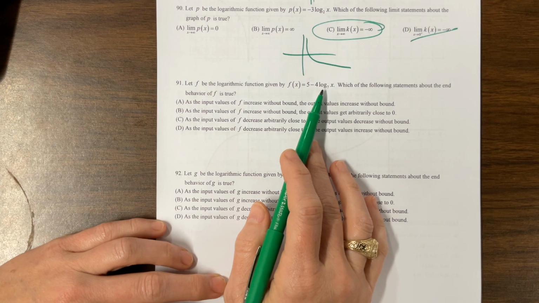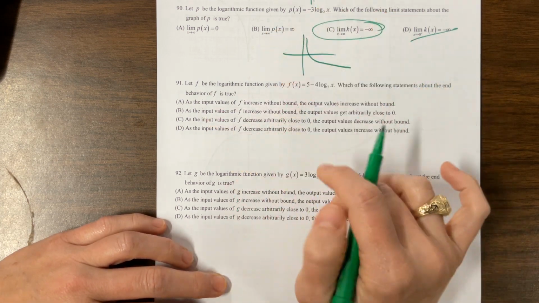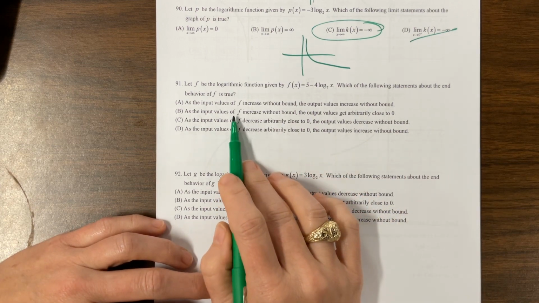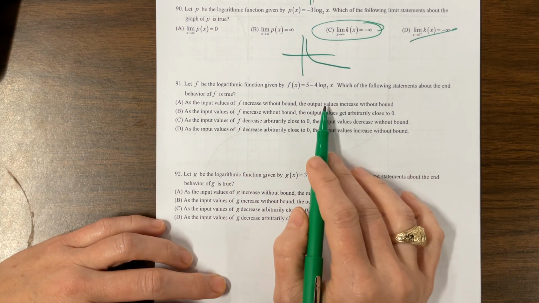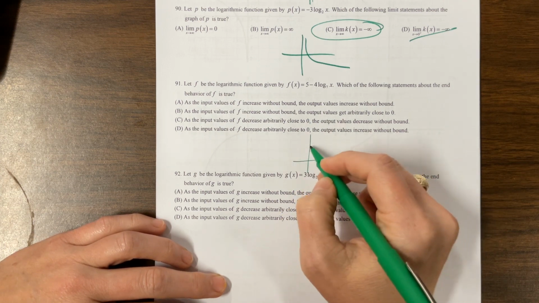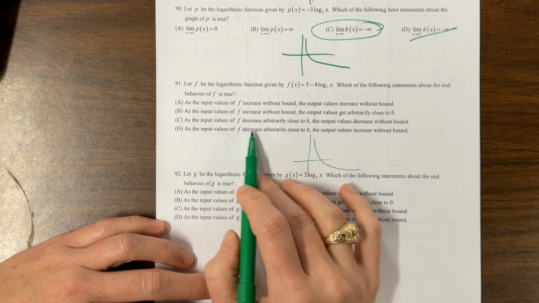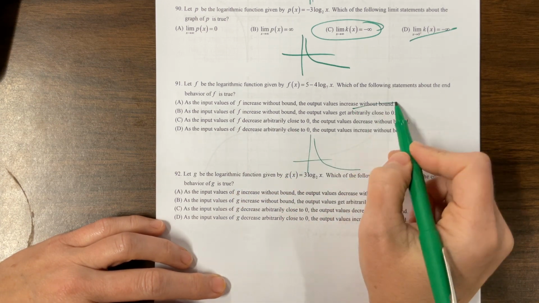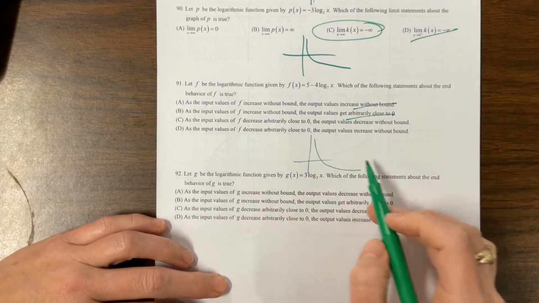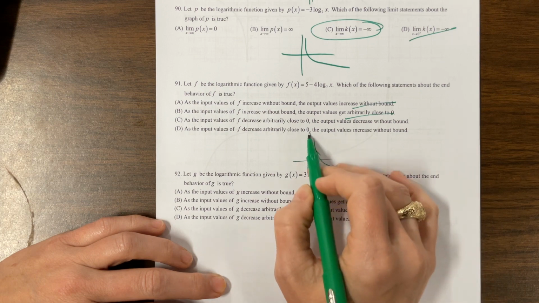Logarithmic function, what did this do? It was the same idea we saw a second ago. It flipped over and then shifted up, but it's kind of hard to see. As the input values increase without bound, the output values increase without bound? No, the output values are going to look roughly like this. So as the inputs increase, the outputs decrease. They don't get close to 0. As the input gets arbitrarily close to 0, do the outputs decrease? No, they increase because they're going up this way.